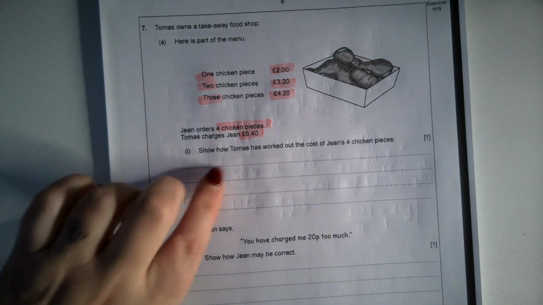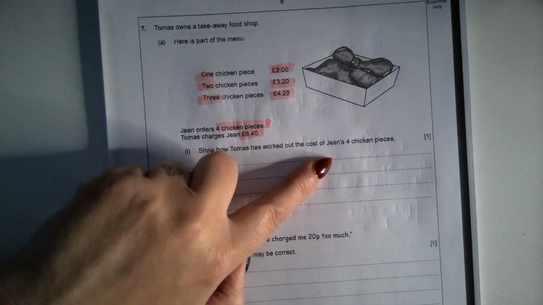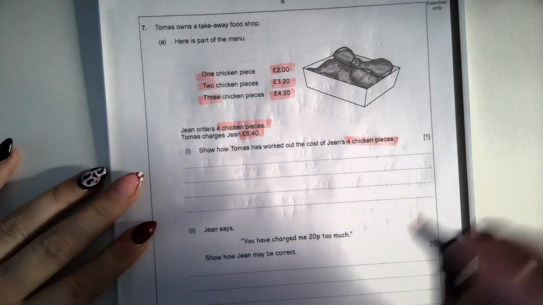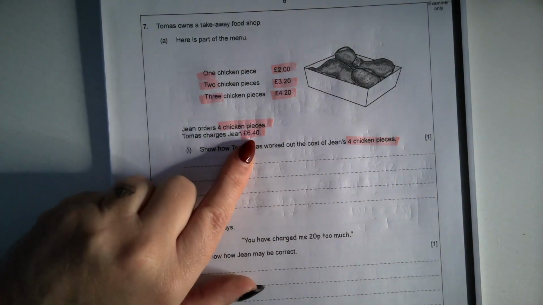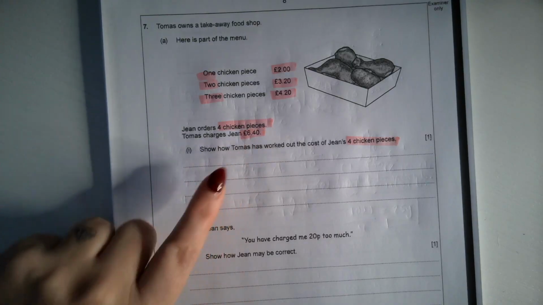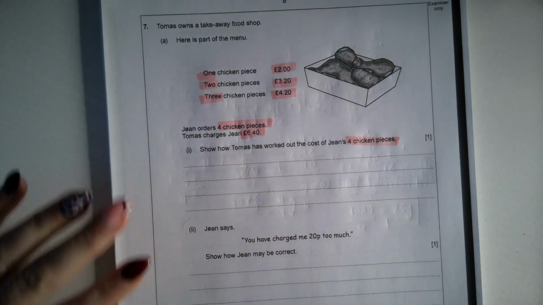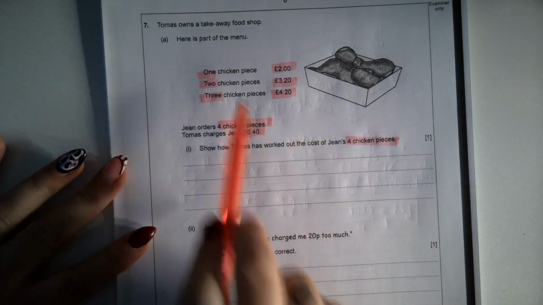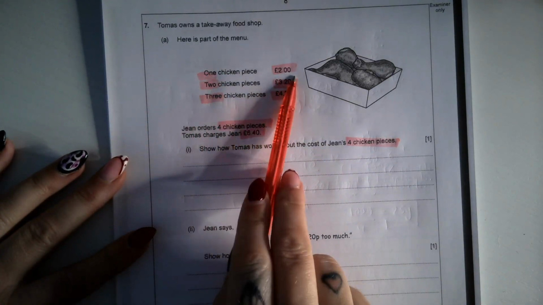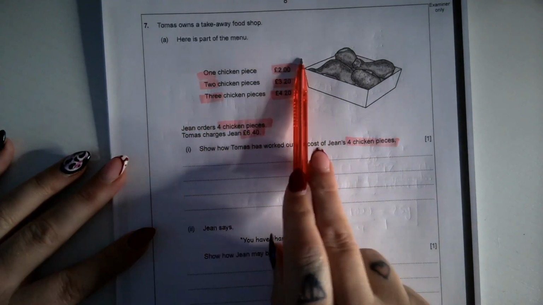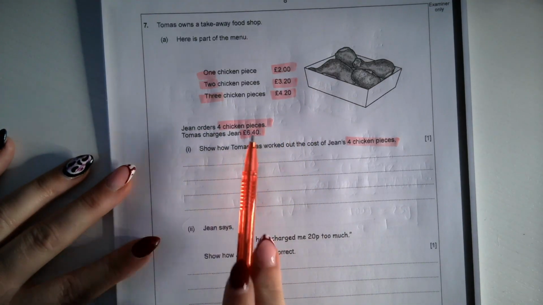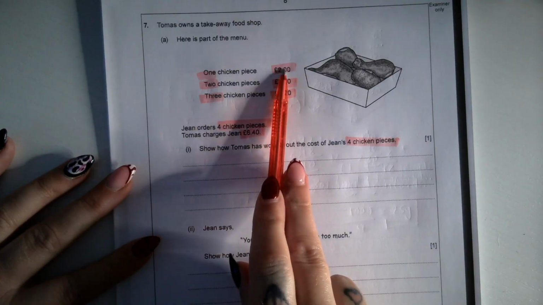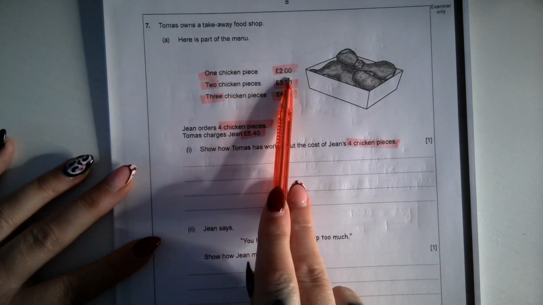For this first part, they want us to show how Thomas has worked out the cost of Jean's 4 chicken pieces. So we've got to compare the costs here with the price that Jean's paid so we can figure out how Thomas has worked this out. Okay, so there's 4 chicken pieces. So if he'd have charged £2 per chicken piece, that would have been 4 times 2, which would have been £8. He hasn't charged £8, so he's not used it as single chicken prices.